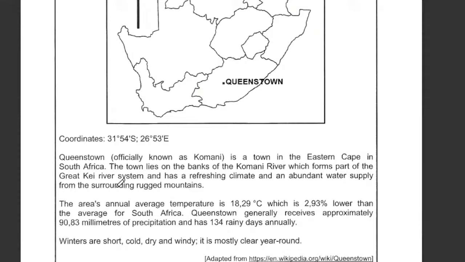The area's annual average temperature is 18.29 degrees C, which is 2.93% lower than the average of South Africa. Queenstown generally receives approximately 90.83 millimeters of precipitation and has 134 rain days annually. Winters are short, cold, dry, and windy. It's mostly clear year round.